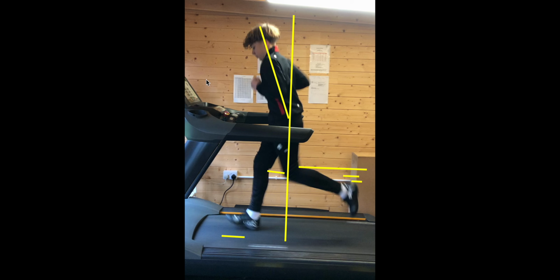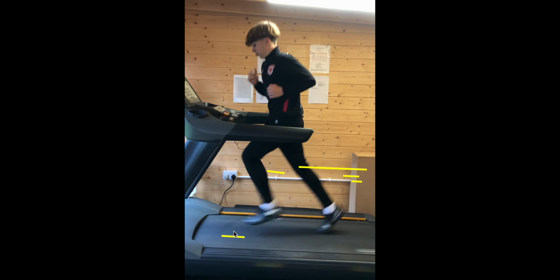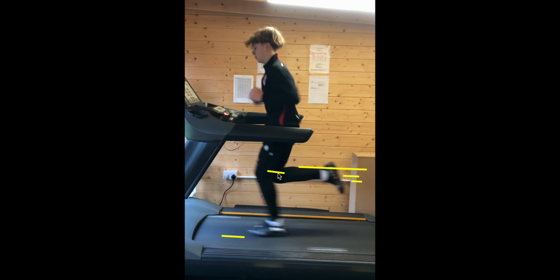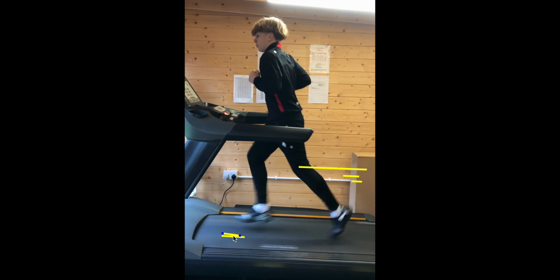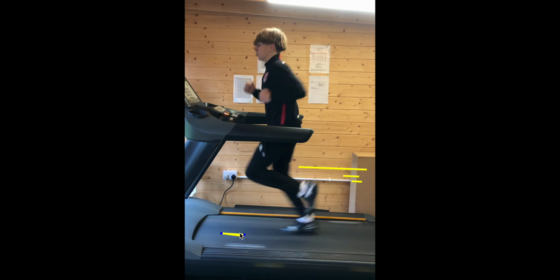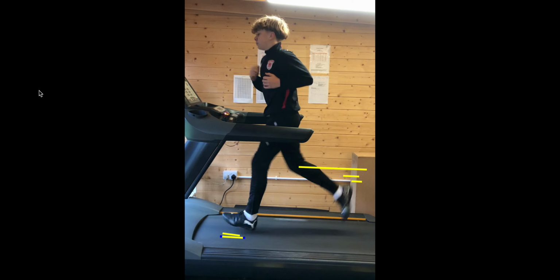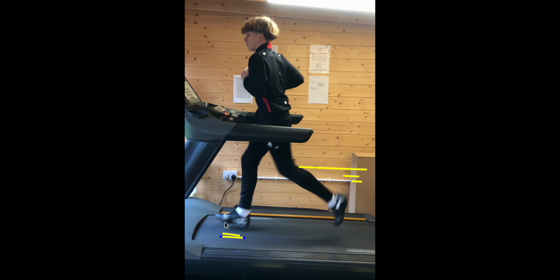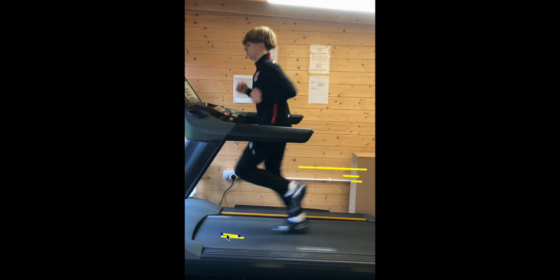So we continue to play the video through. I'm just going to show you the leg cycle. You just see the difference there at the bottom. Just look at the bottom of the screen. Just see the difference in the lines between the right and the left.